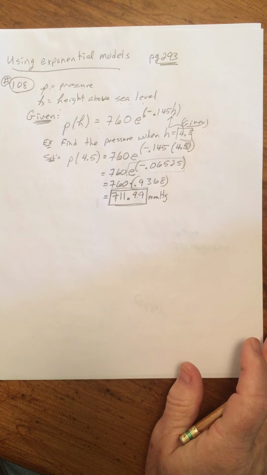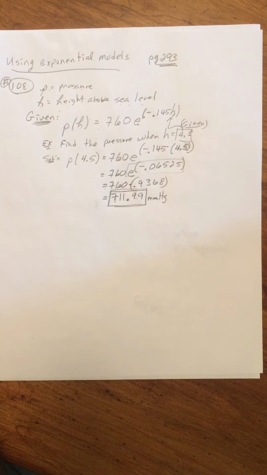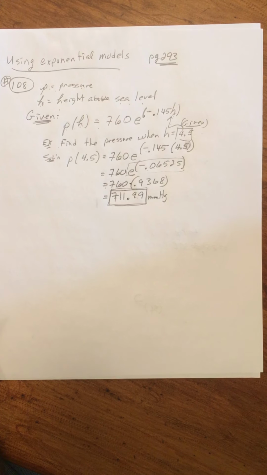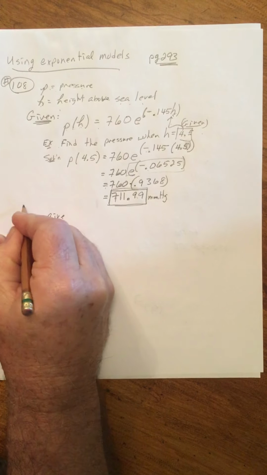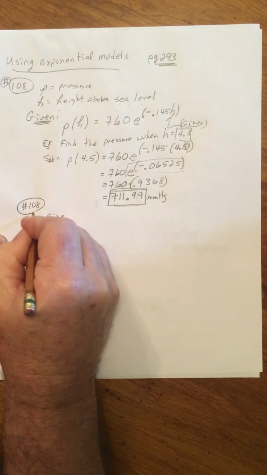Now, what I think I'll do next is actually work the problem, parts A and B, of problem number 108.